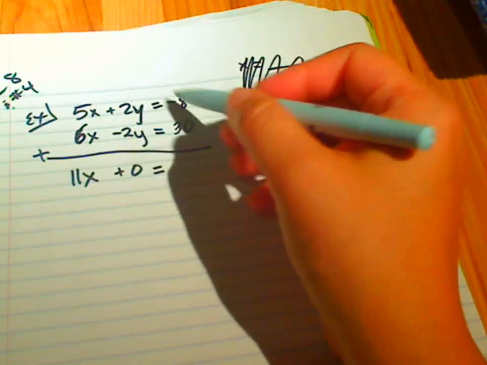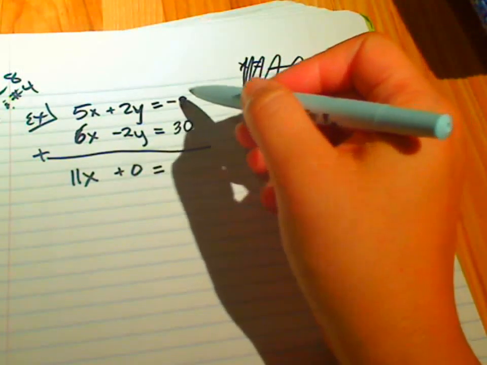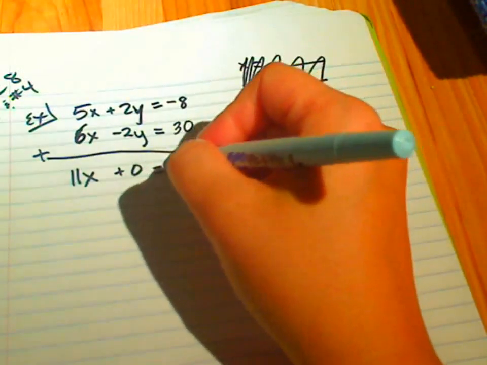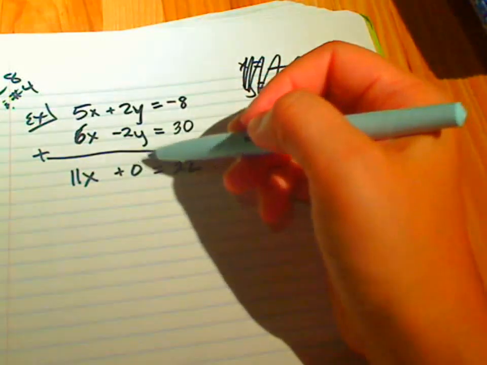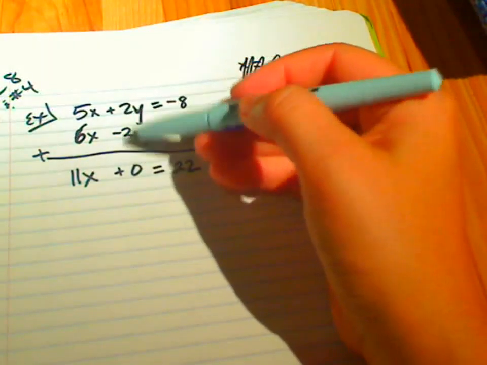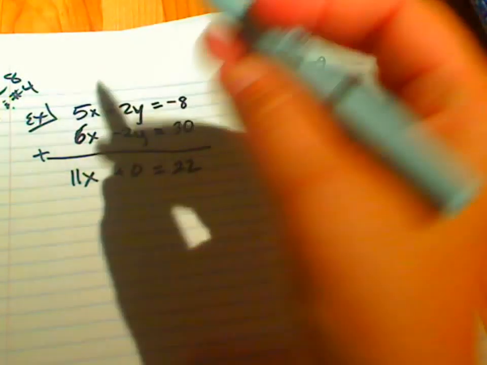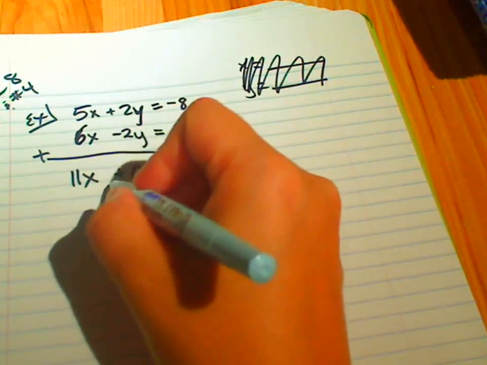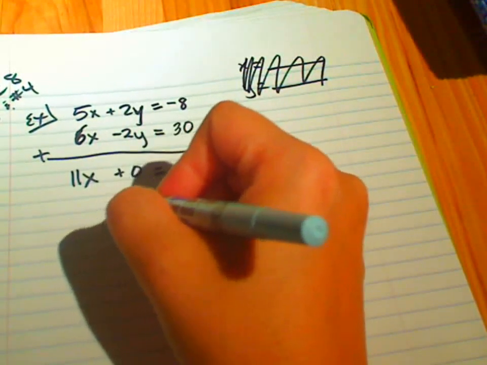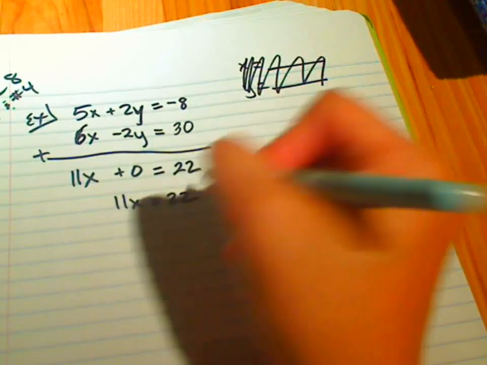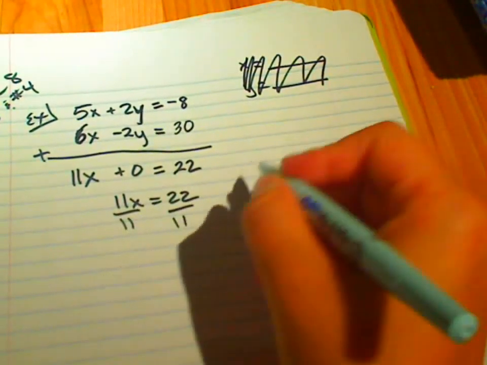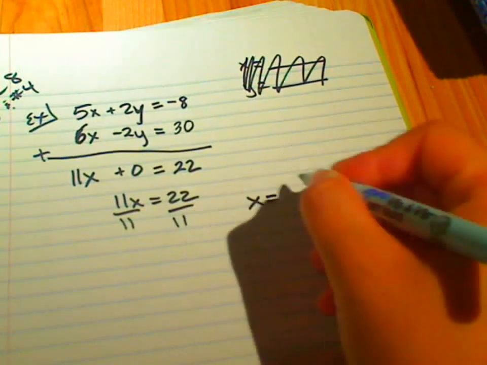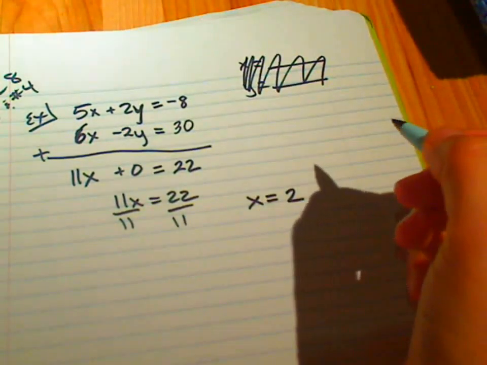On this side, I bring the equal sign down. I have -8 plus 30, which is 22. Now the thing that happened here is the y's canceled out because you have 2 and -2. So the actual 0 means when you add 11x plus 0, it doesn't change anything, so you have 11x equals 22. There are no more y's left. So we divide by 11, and then we also end up with x being our number.